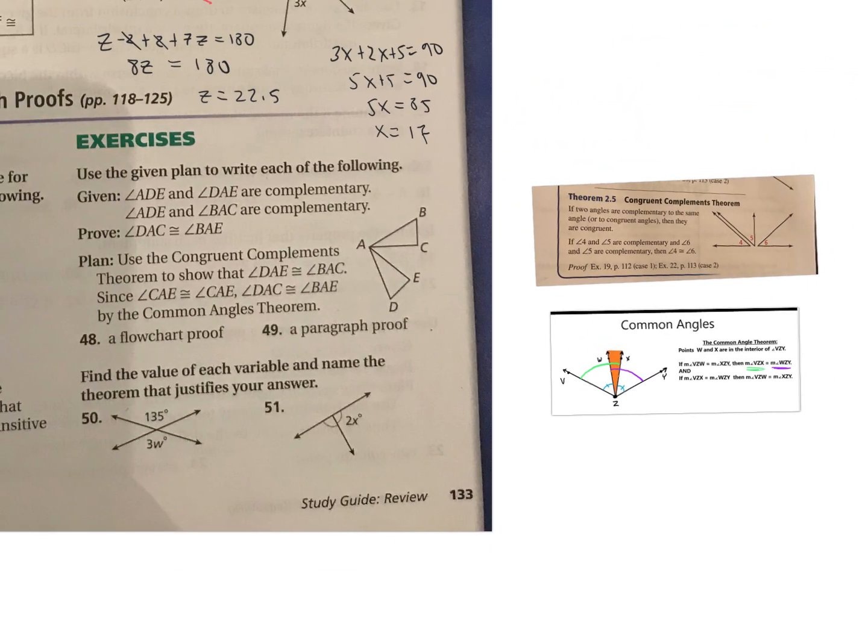All right. So let's see what they're talking about here. They're saying ADE and DAE are complementary. So I'm going to color code it. ADE is the red. That's this. And DAE, which I'll make green, DAE, that's this guy. They're complementary. So apparently the red plus the green equals 90.